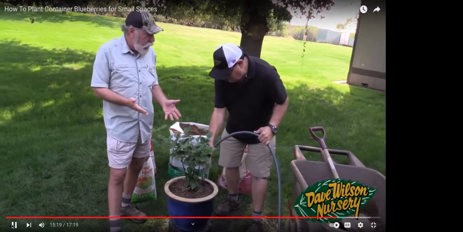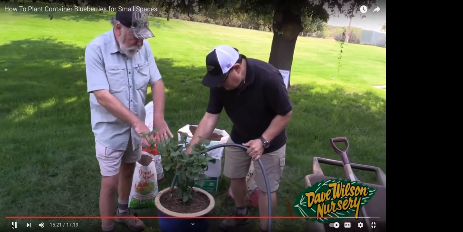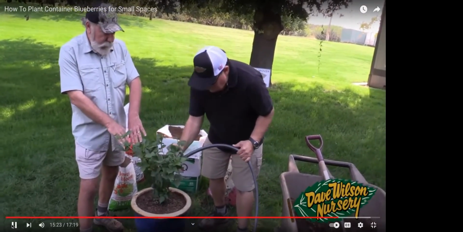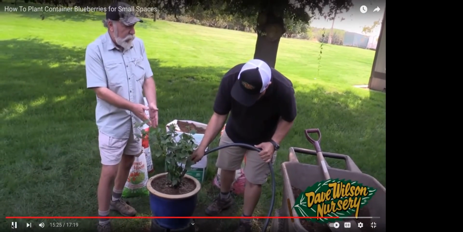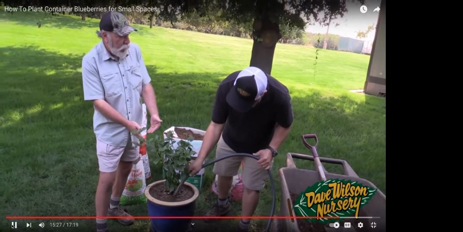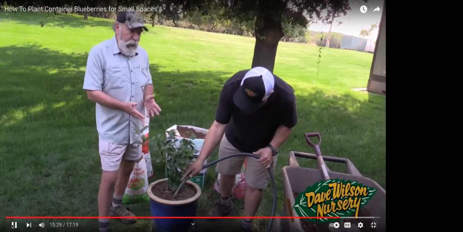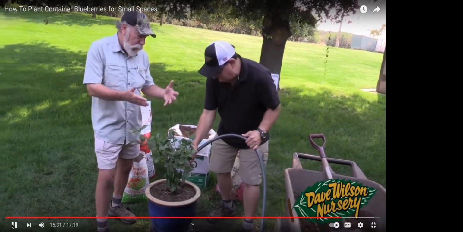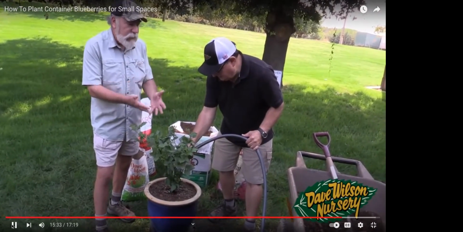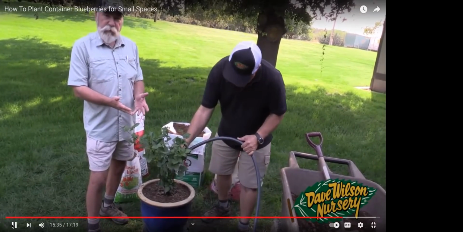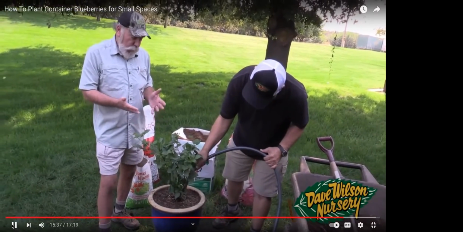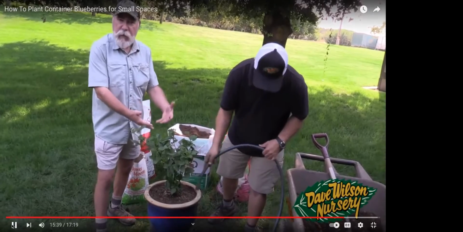Get a moisture meter, or just put your finger down or a knife blade down into that container and see what the moisture level is like at 2, 3, 4 inches below the surface. You don't want it to ever go bone dry, but you want it to go just slightly dry in between irrigations. And when you do irrigate, make it count, make it thorough.